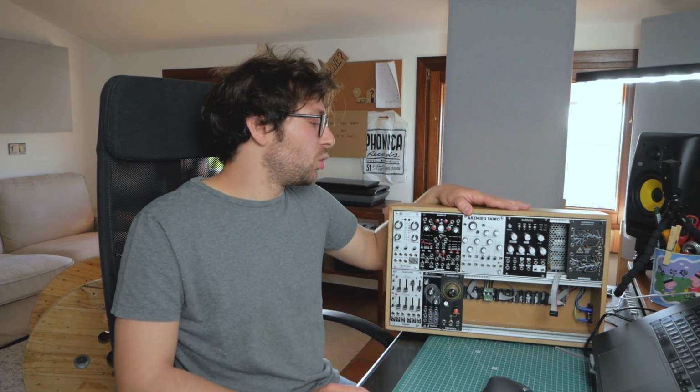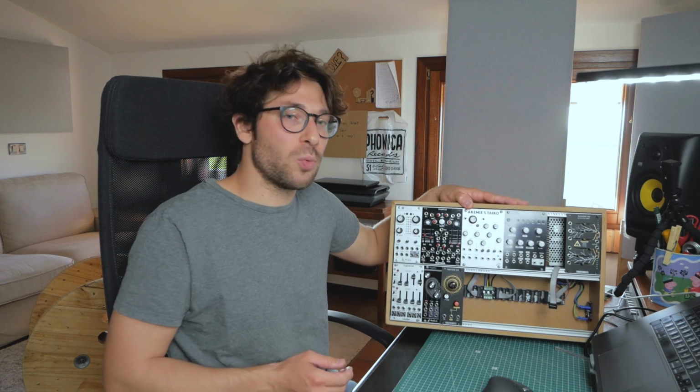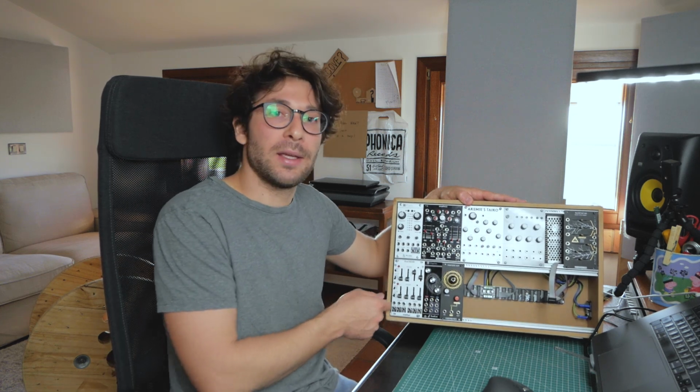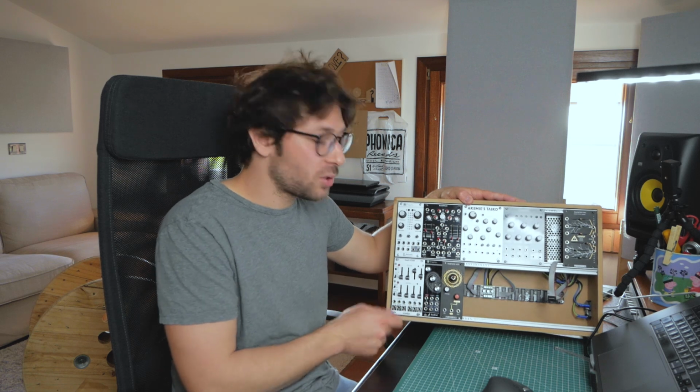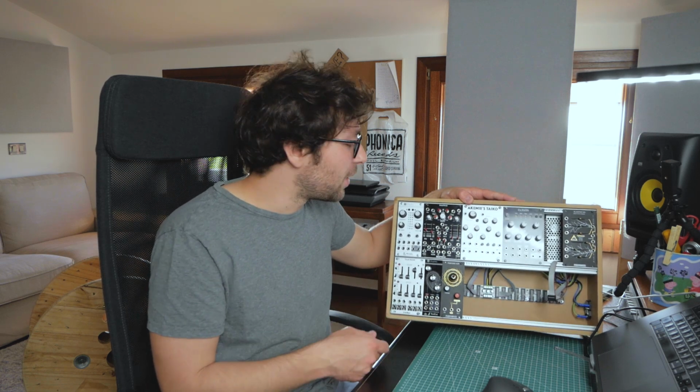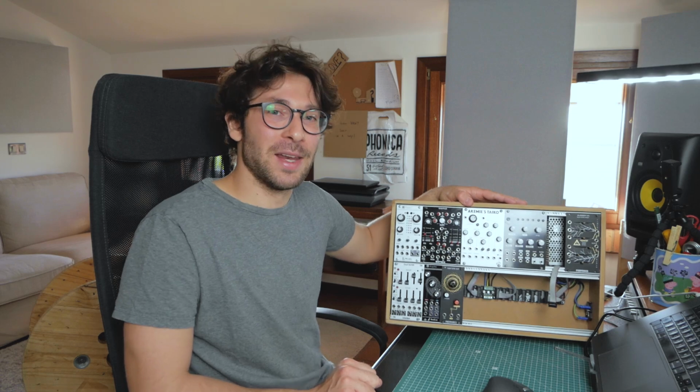So now, enough rambling, let's try to make a patch. Let's see how modulation works, how I think when I try to connect things in order to achieve a pleasant sound. I hope it will be something nice to hear.